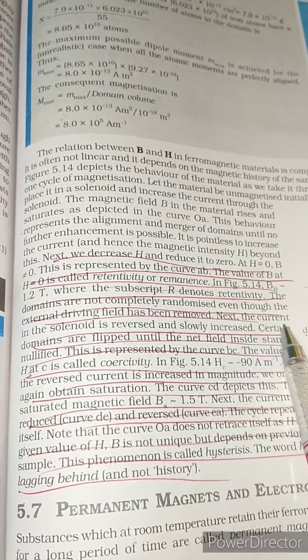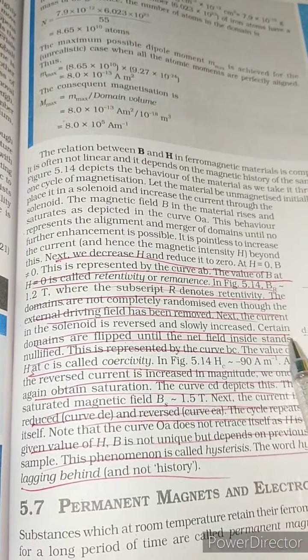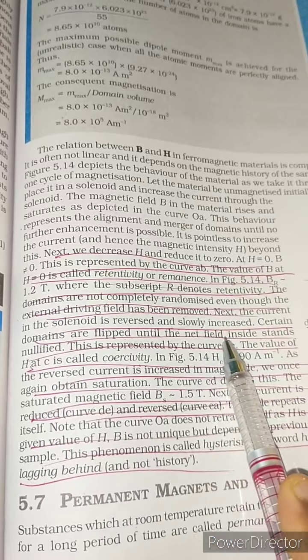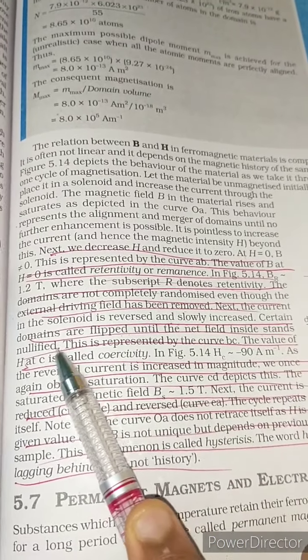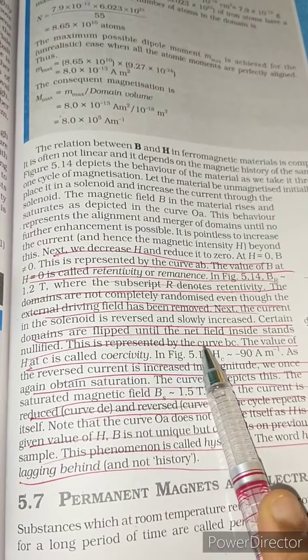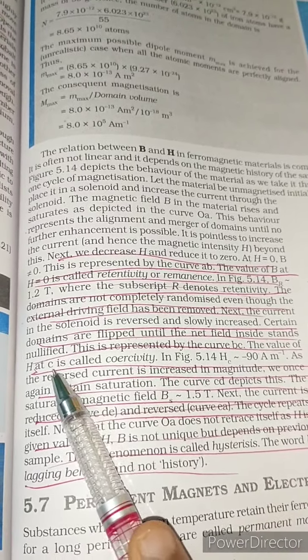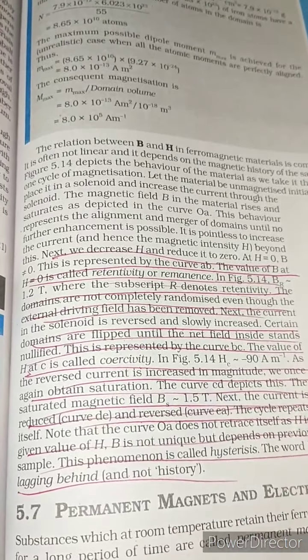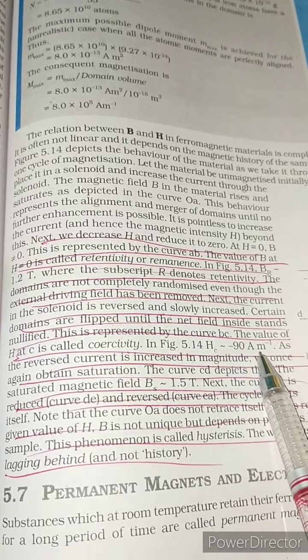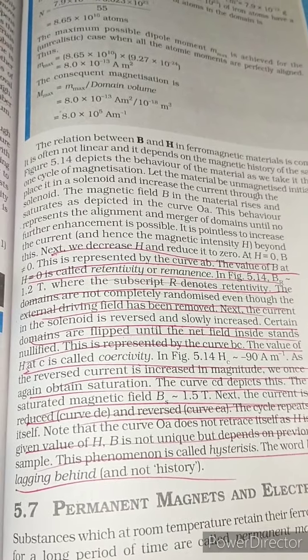Next, the current in the solenoid is reversed and slowly increased. Certain domains are flipped until the net field inside is nullified, and this is represented by the curve BC, and the value of H at C is called coercivity. In this figure, H is almost equal to minus 90 ampere per meter.